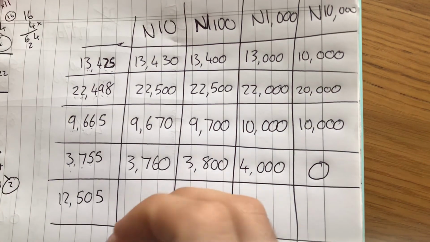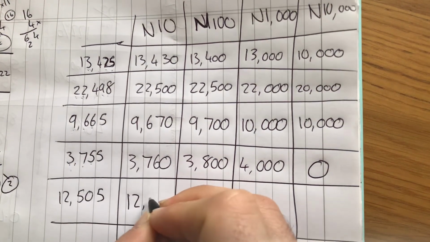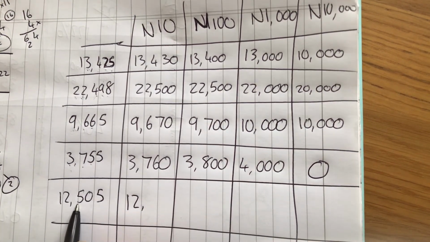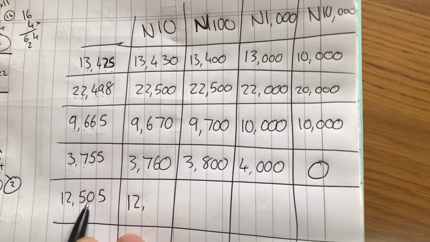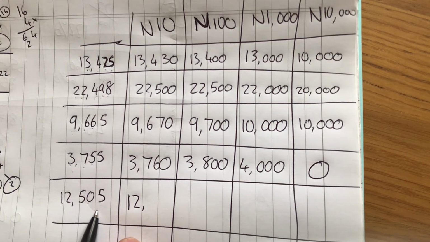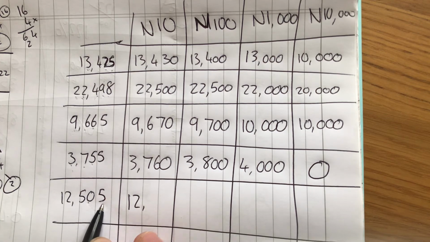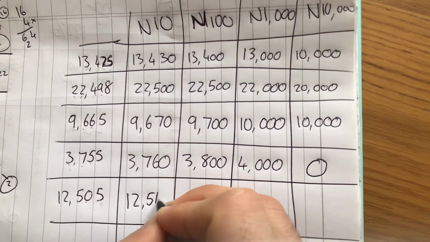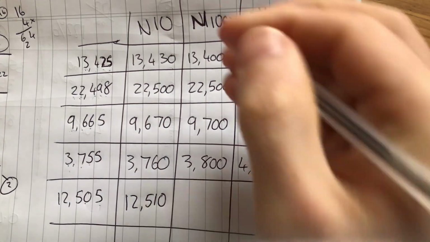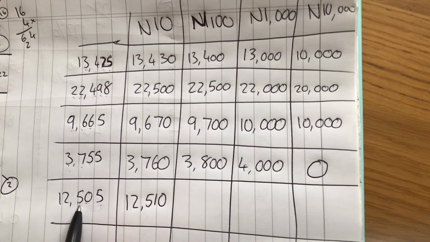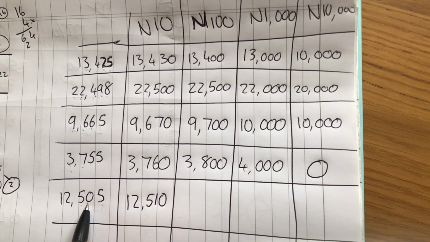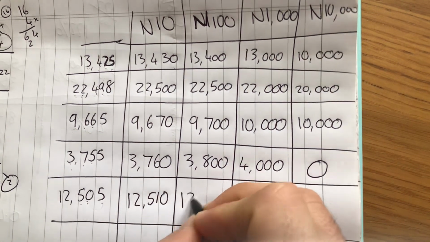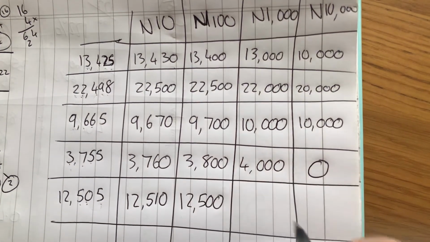Nearest 10, 12,000. Oh, nearest 10. So look at your tens column, it's a 0. A lot of people think you round down, but you look at the number before, it's a 5. So you actually round that up to 510. Nearest 100. Find your hundreds. The one before is a 0. Round it down. It's 12,500.